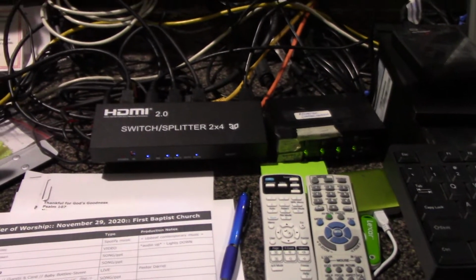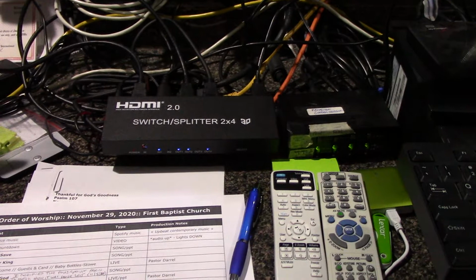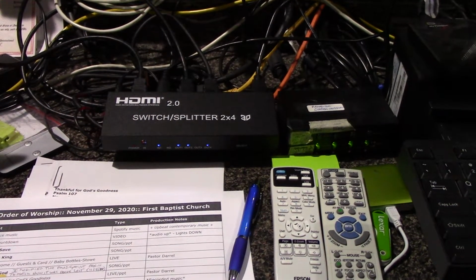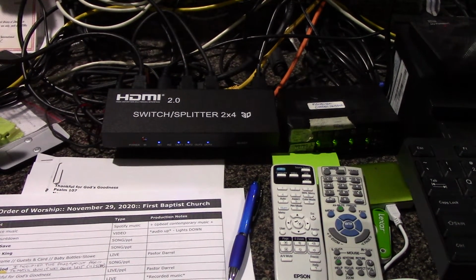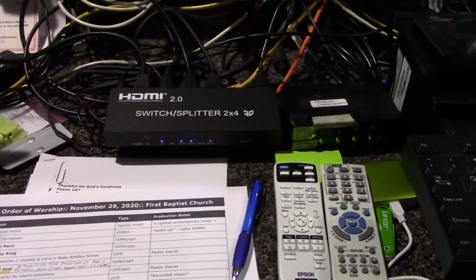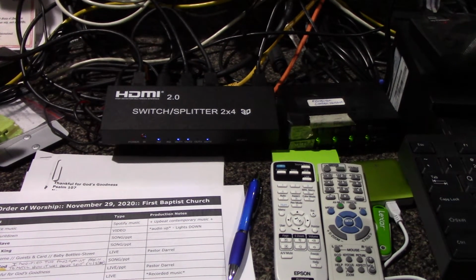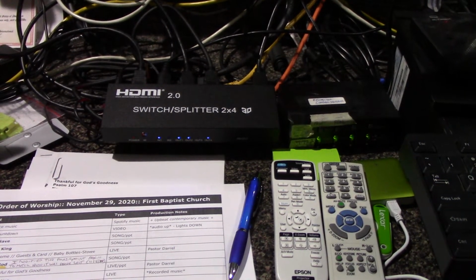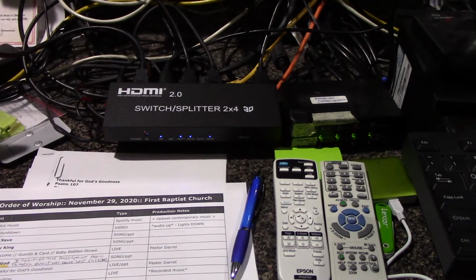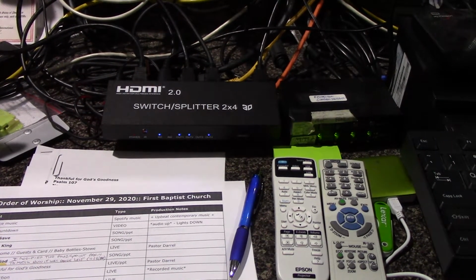You see it's 2x4, which means it has 2 inputs and 4 outputs. So the 2 inputs are actually the laptop, which we were just looking at, and the second input is the video camera that we use for recording and streaming the service.